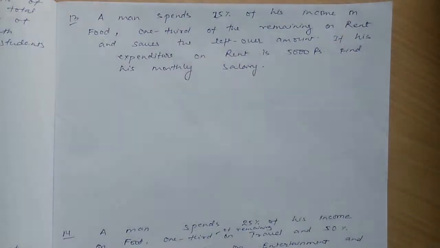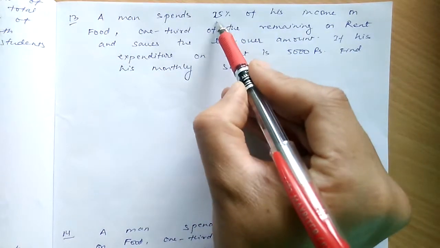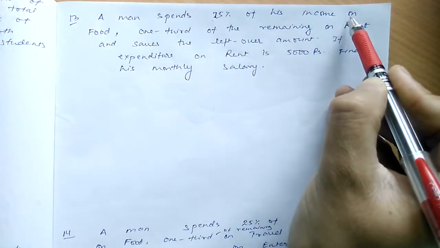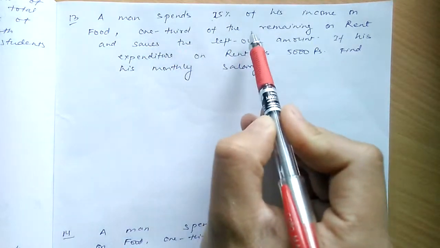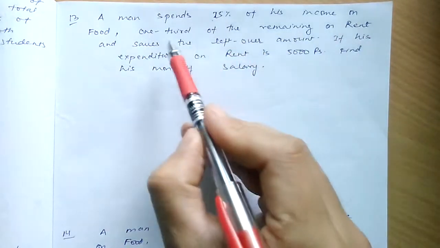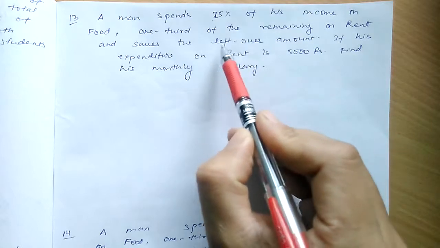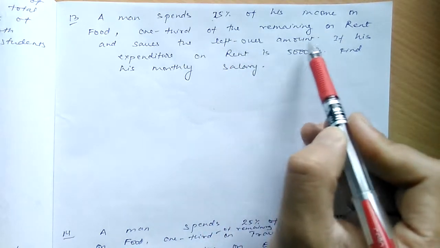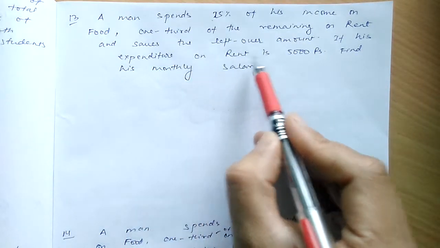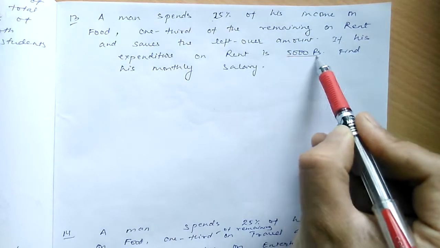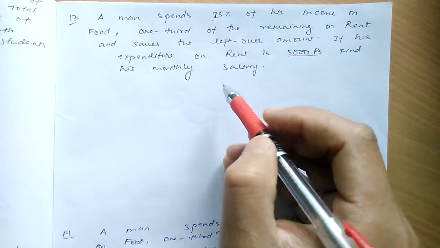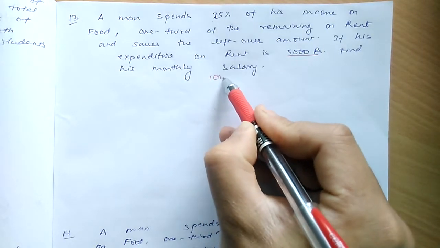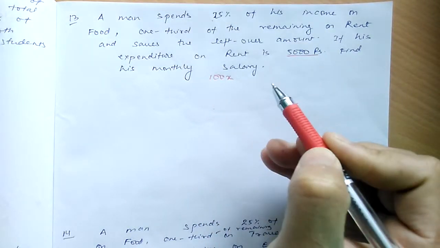13th question. A man spends 25% of his income on food, one third of the remaining on rent, and saves the leftover amount. If his expenditure on rent is rupees 5,000, find his monthly salary. In this type of question, it's better to take 100x.